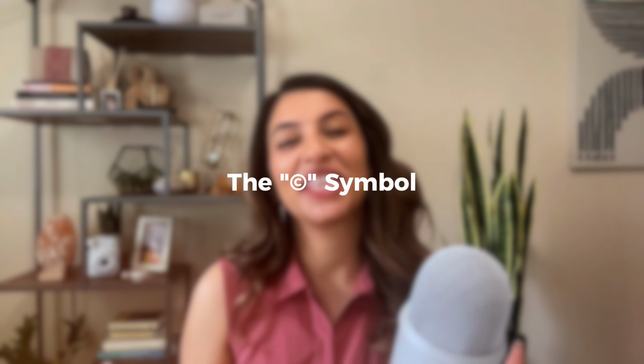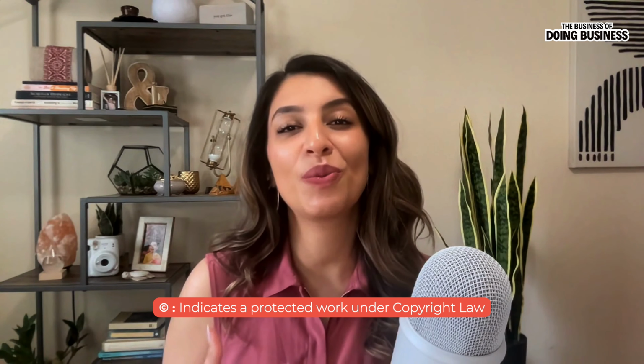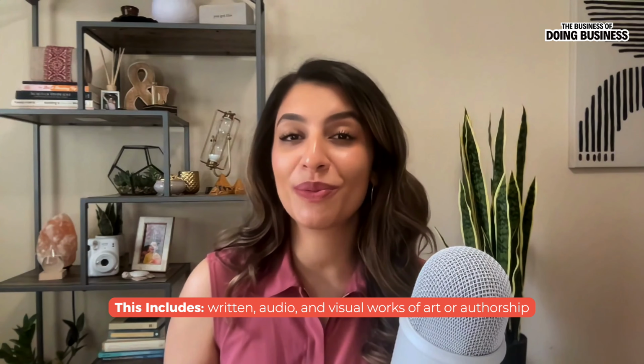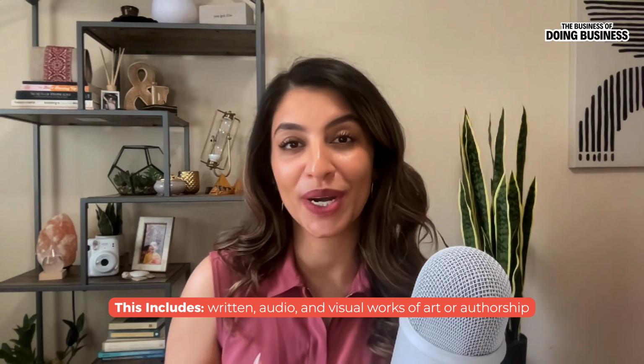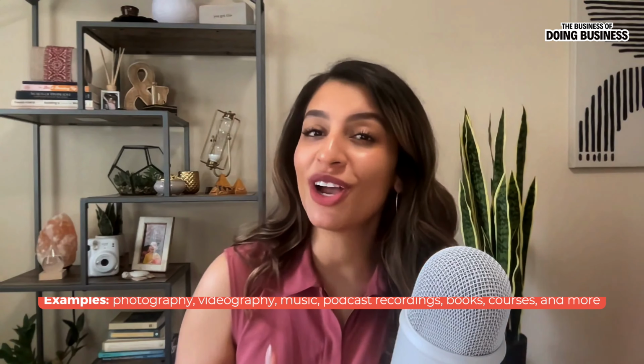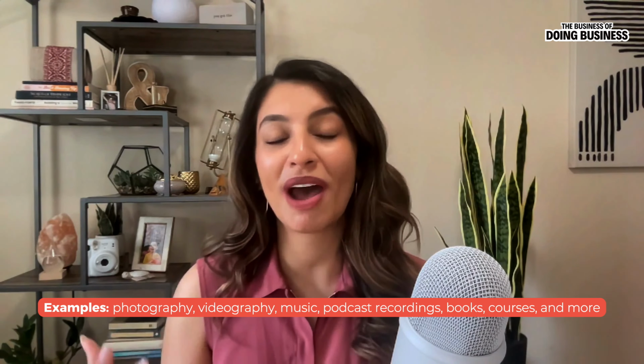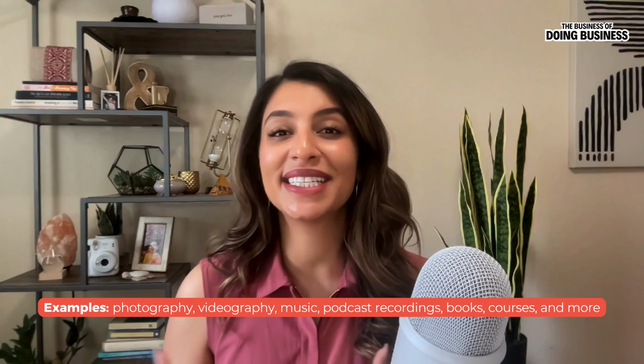And finally, the copyright symbol. I'm talking about you, teeny tiny circled C. This symbol indicates that this is a protected work under copyright law. Copyright law applies to original works of art or authorship. This includes written works, audio works, and visual works. So yes, this includes your photography, videography, music, podcast recordings, books, courses, and more.